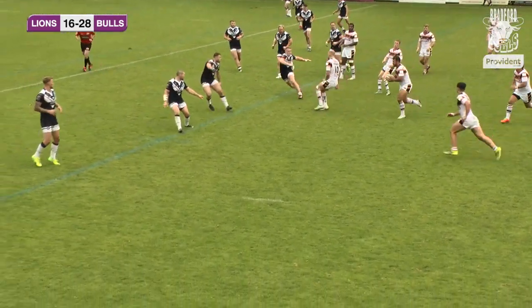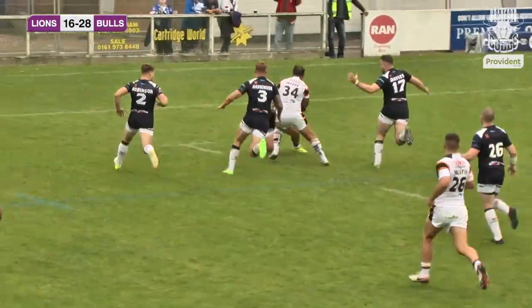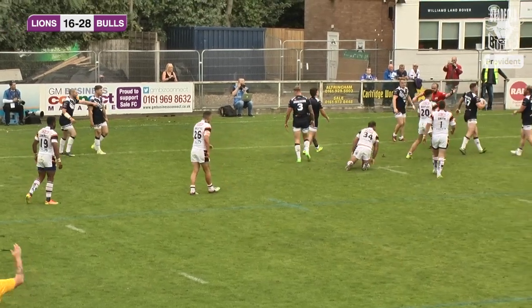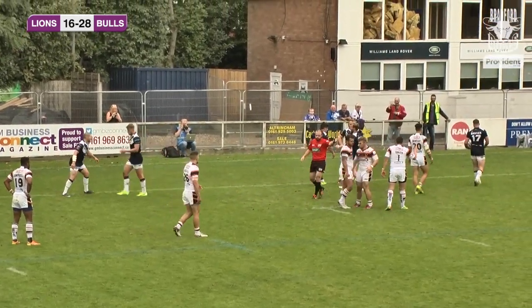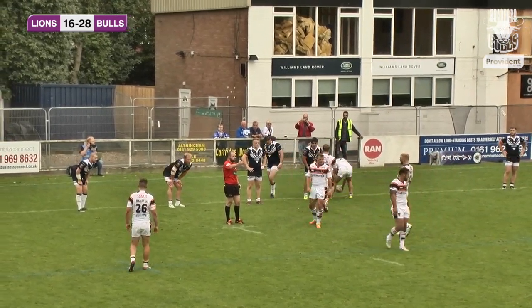So Bradford get the penalty for the high shot on Jamie Simmons. Scoring more! Broke the line! Unfortunately, looking for support there on the outside. Swinton come up with the ball, so that will be a penalty to Bradford, as the ball is actually pinched there from Scotty Moore, knocked out of his hands.